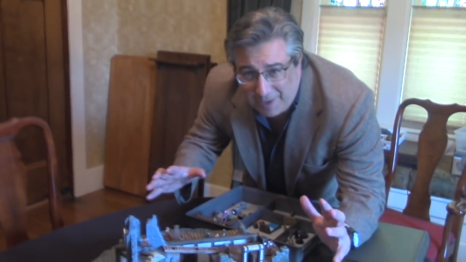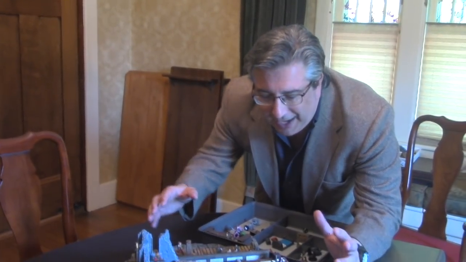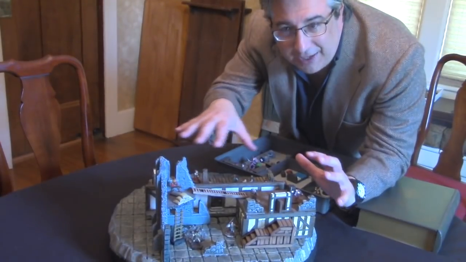So here we are in the game room. My wife calls it the dining room, but we only eat here twice a year, so I call it the game room.